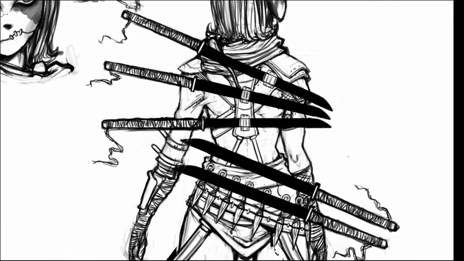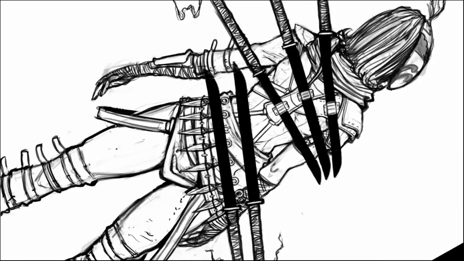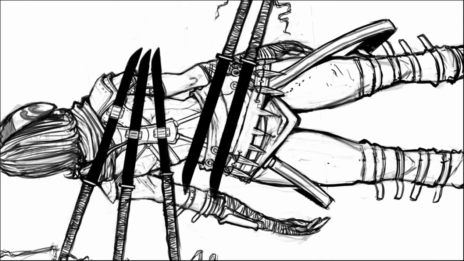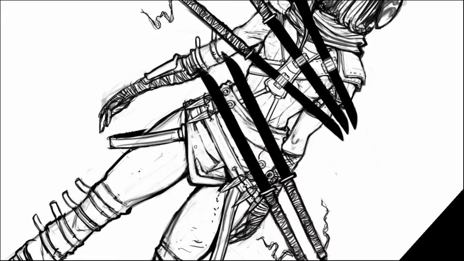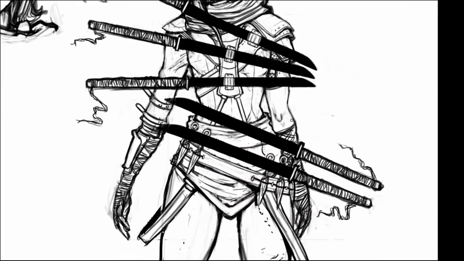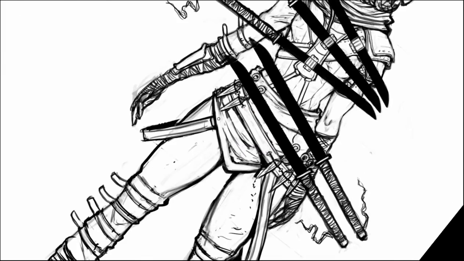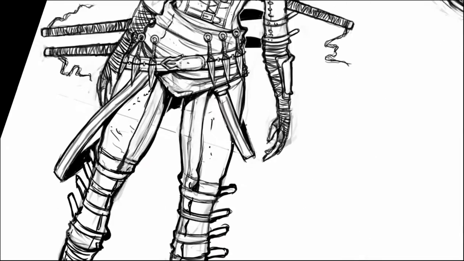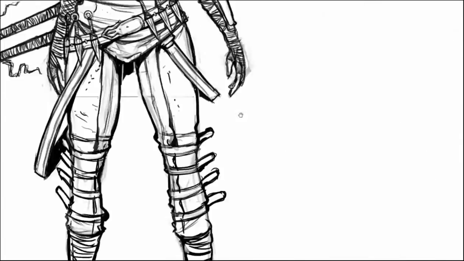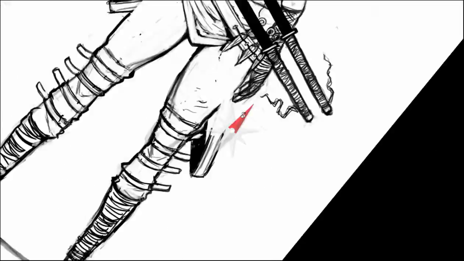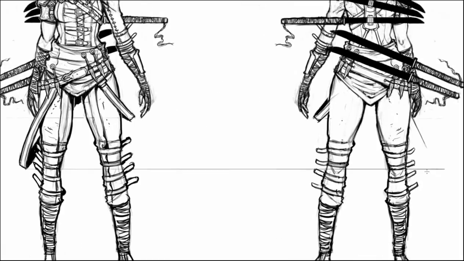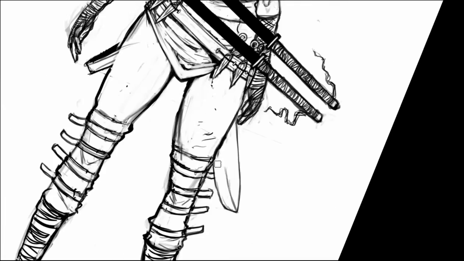I'm also going to add an extra belt here because I didn't know how to strap on these two back swords. What would I do? So I go back into the frontal view, add in another belt, and that fixes the problem. So I also want to talk about these belts on the side. What are they?